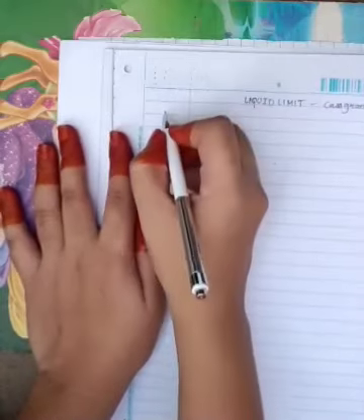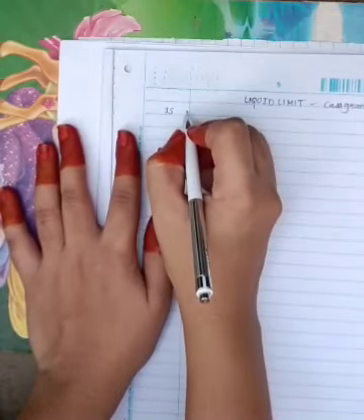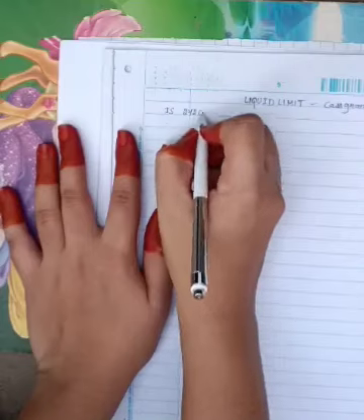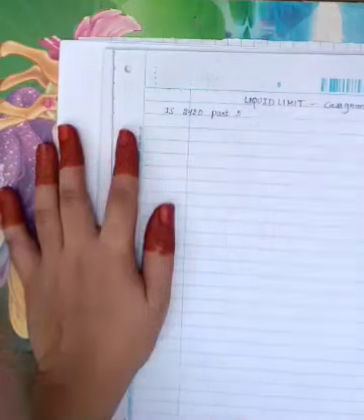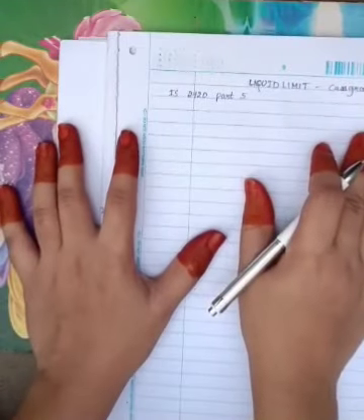The reference for the liquid limit of the soil sample, we can take the reference IS code 2720 part 5. So this is taken as a reference for determining the liquid limit of the soil sample.